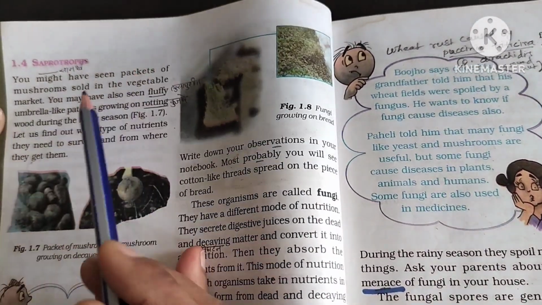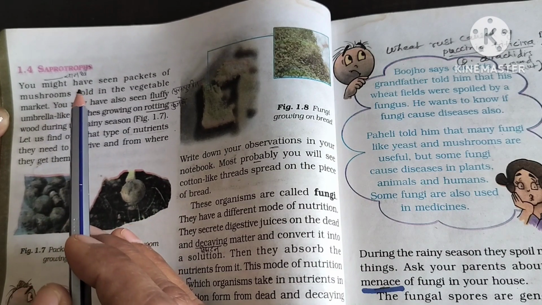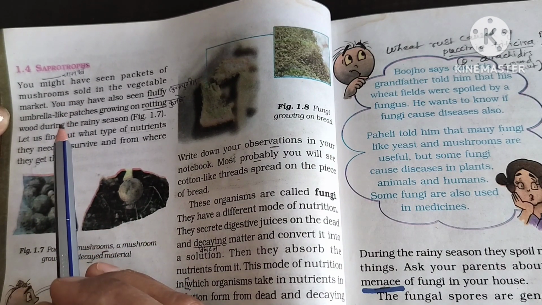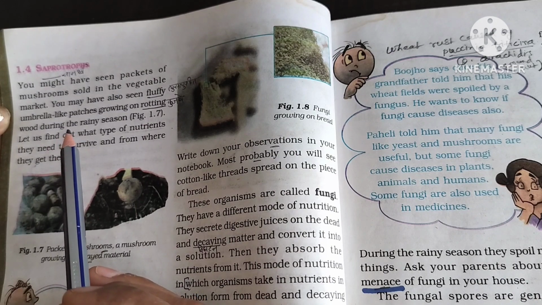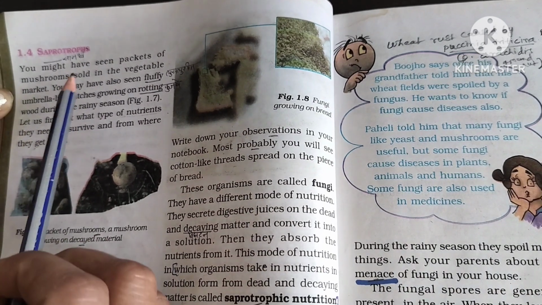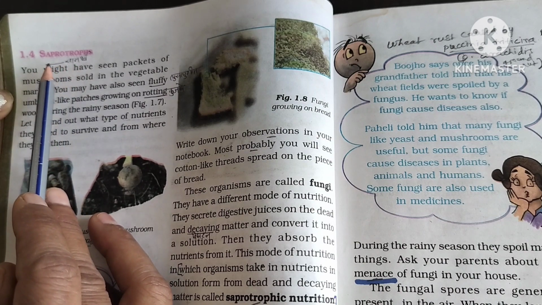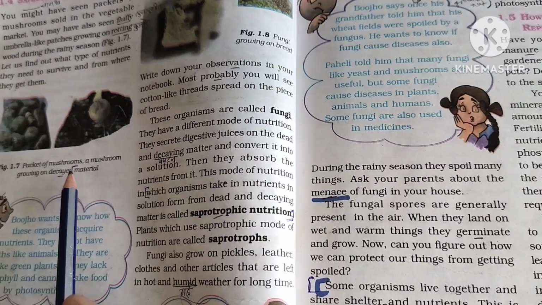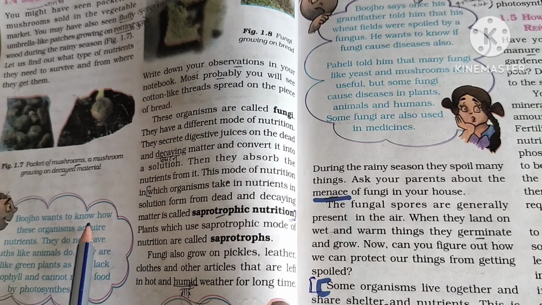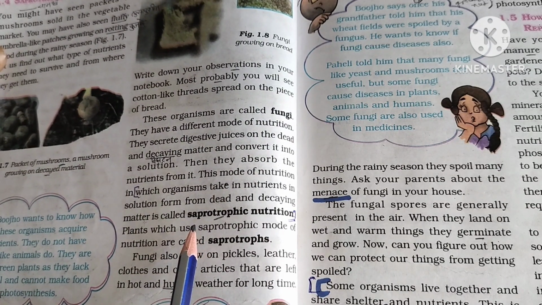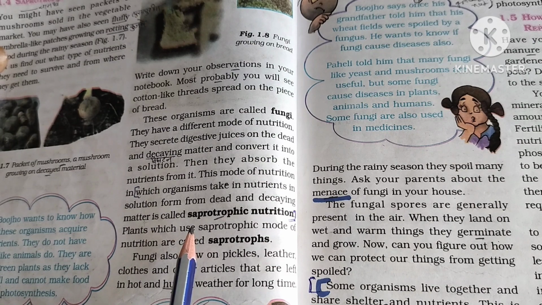Now we start with saprotrophs. Up to this point we have studied heterotrophs, autotrophs and parasites. Now today we are going to study saprotrophs. Saprotrophs means those organisms which grow on dead and decaying material. Such organisms are known as saprotrophs.